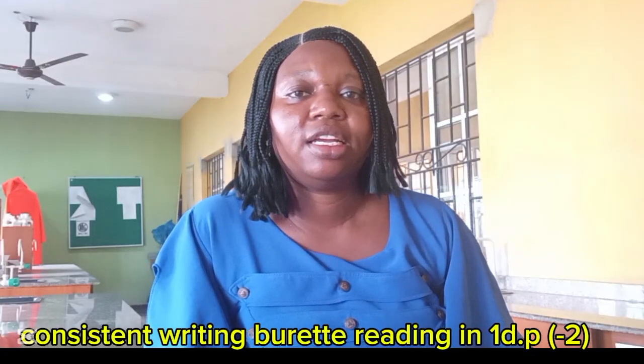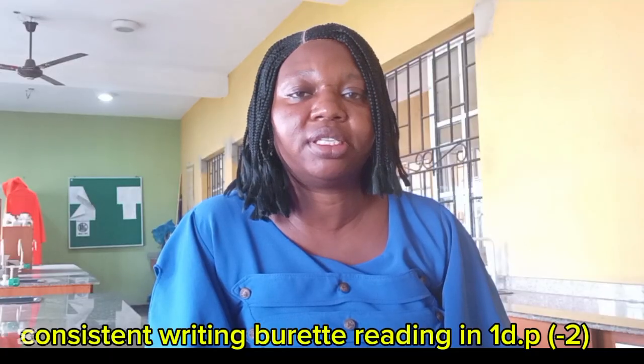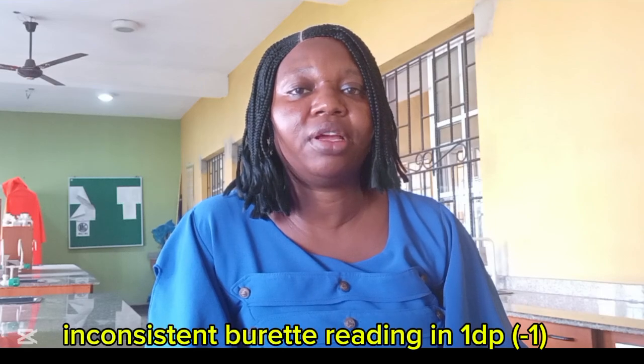We all know that burette readings are supposed to be in 2 decimal places. If you put yours in 1 decimal place, you will be penalized. But if it's only in 1 place where you mistakenly put 1 decimal place, you lose 1 mark. But if you have it in more than 2 places, you lose 2 marks maximum.